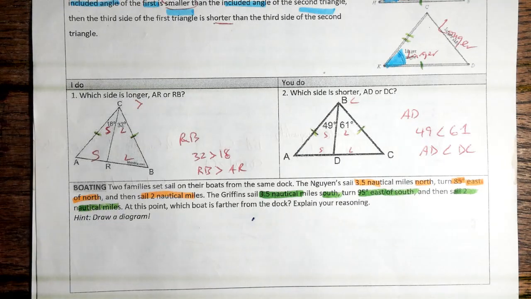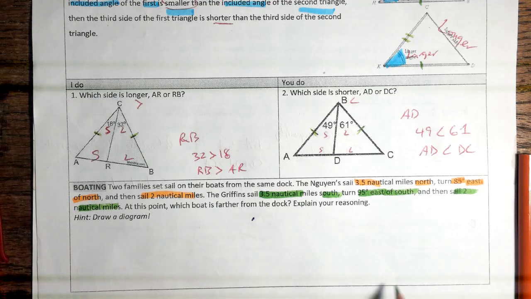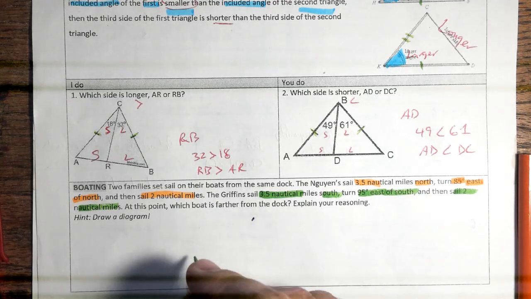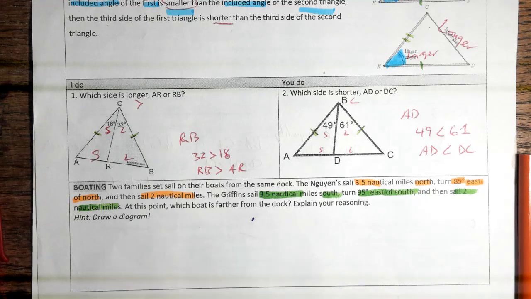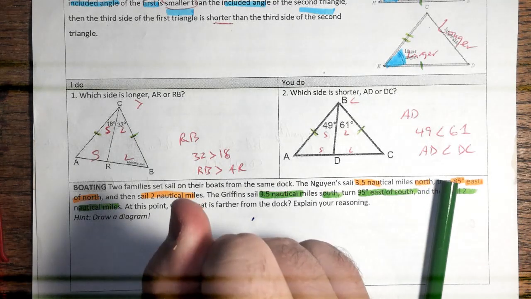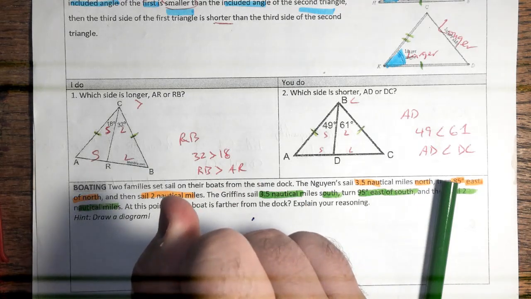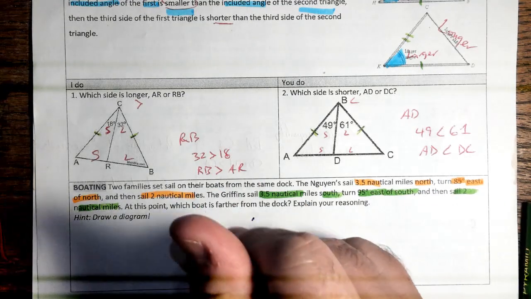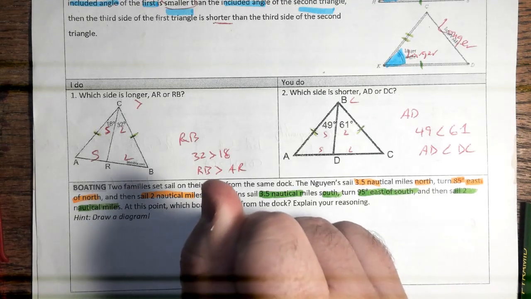So why don't you just do it like this? So they're going to start at the same point. And remember, if we go north, south, east, west, it's the same point, but we'll start over here. We're going to go, so they're going to head north. And I may screw this up trying to draw it correctly, and I had it better last year. We'll see. So north, then they turn 85 degrees east of north.